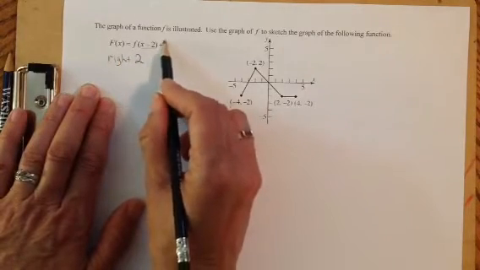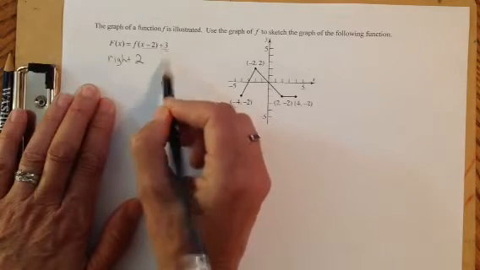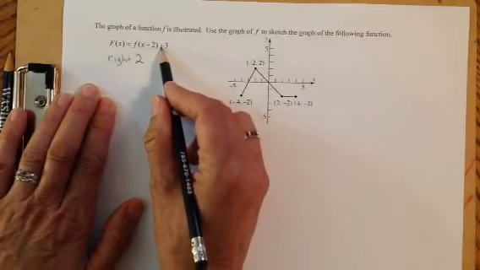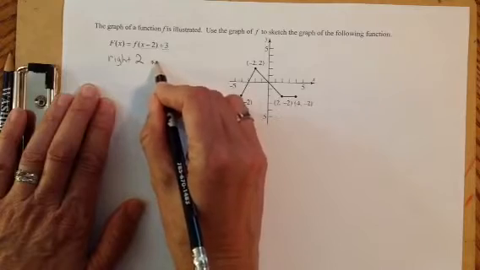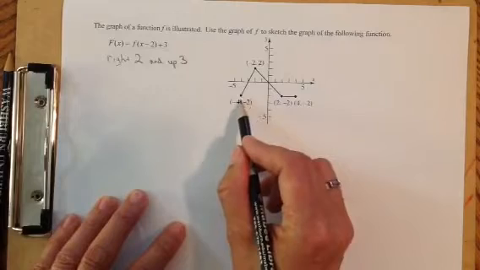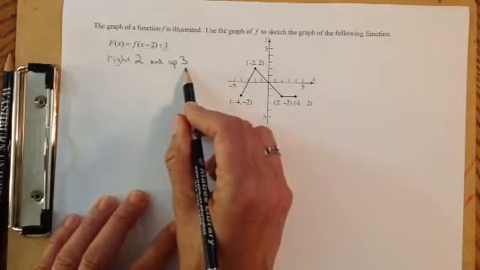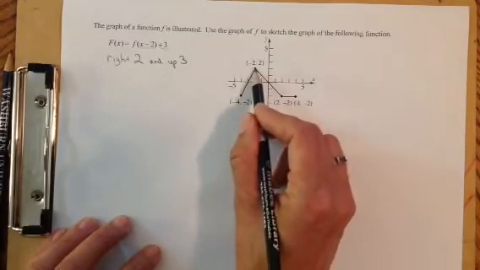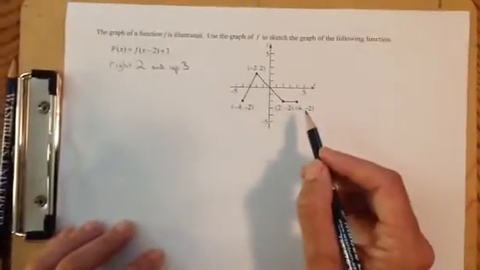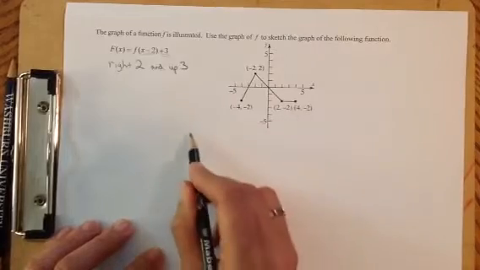Numbers on the outside affect the y values. So this is adding 3. That's going to be either an up or a down. And that's consistent with our intuition. Adding would mean up 3. So we're going to take each one of these points and we are going to move them right 2 and up 3. When you have specific points given and labeled to you, that's your kind of cheat. That's what you're supposed to use to help you move the coordinates of each of those individual points.